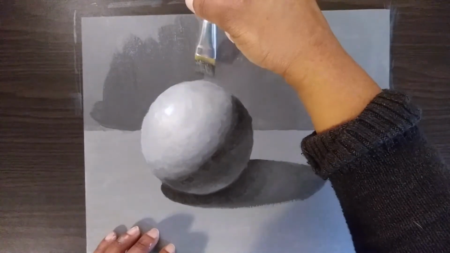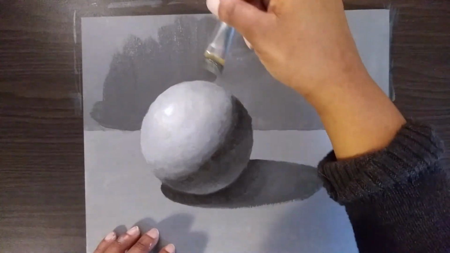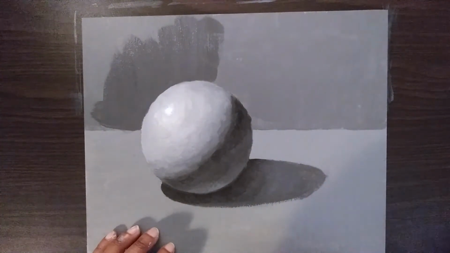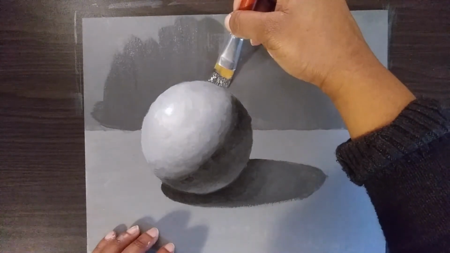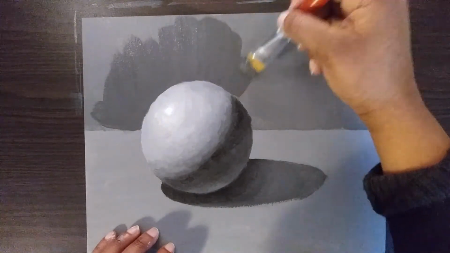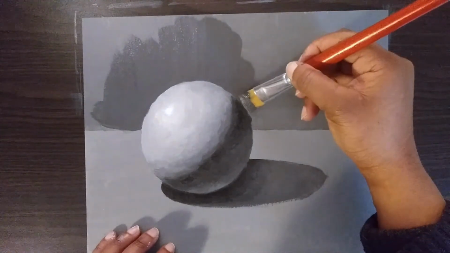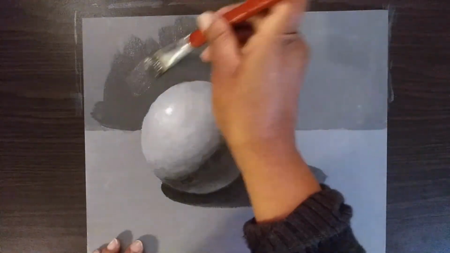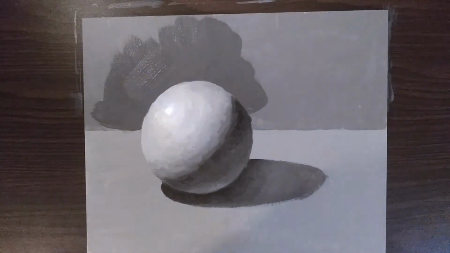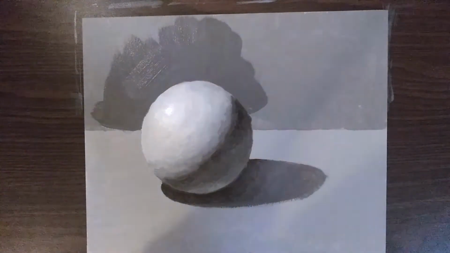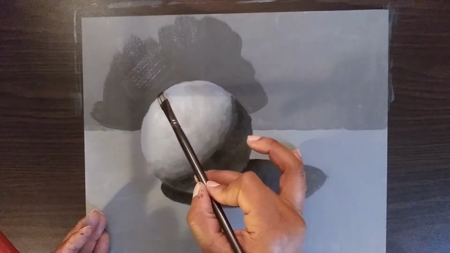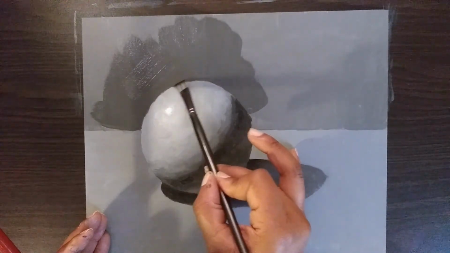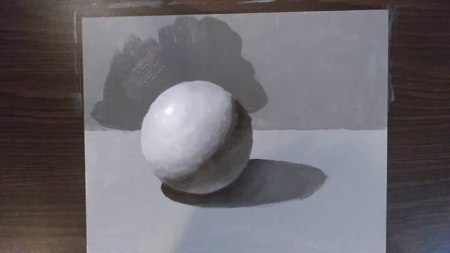Fix my edges. I know right now my sphere is looking weird. Very weird. It's all wobbly. I'm not gonna go too far over because I want some dark on that area. So I kind of want to come in and I'm gonna try and dry brush this again because I just want to blend out some of this edge just a little bit. Then I'm gonna paint that edge in.